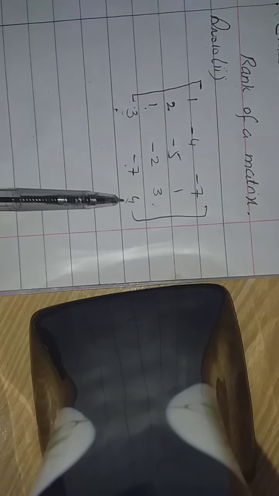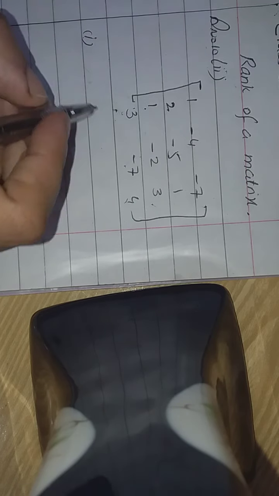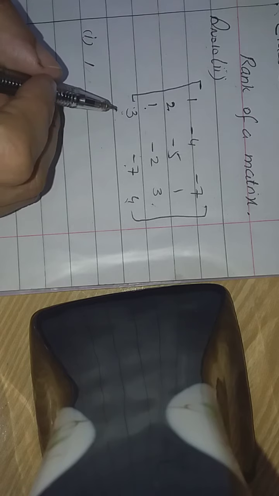Bismillahirrahmanirrahim. Now we are going to do question number 10, part 2, and we will learn how to find the rank of a matrix. This is the matrix which is given to us. As you remember, to find the rank, the first step is to find the echelon form of this matrix. First of all, we are going to find the echelon form of this matrix.